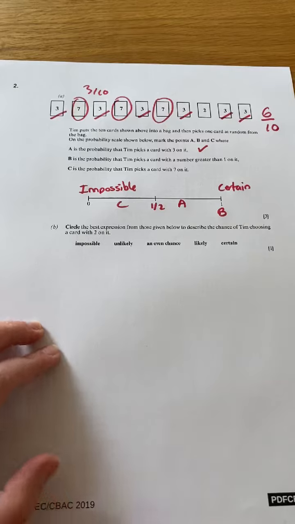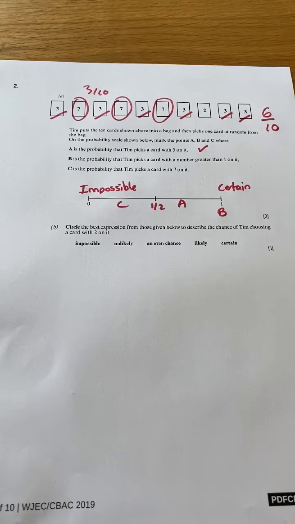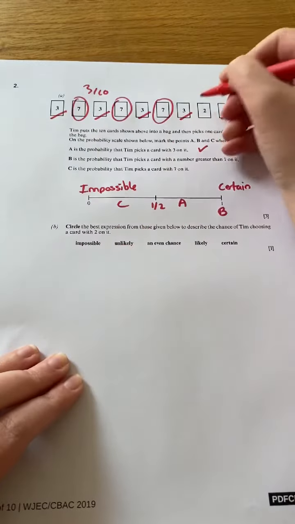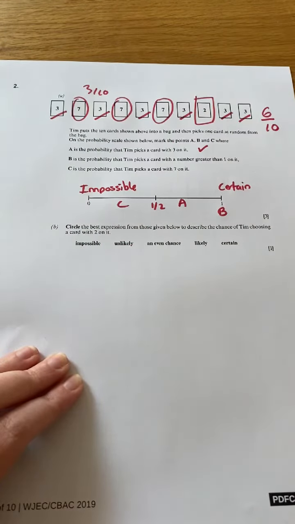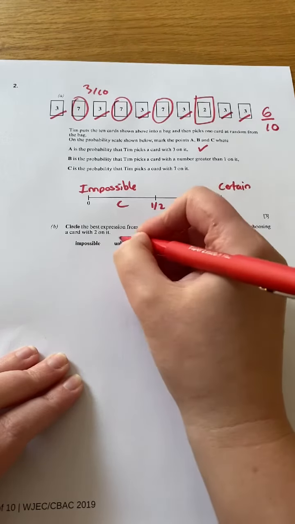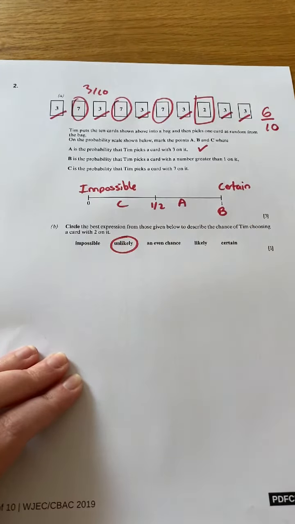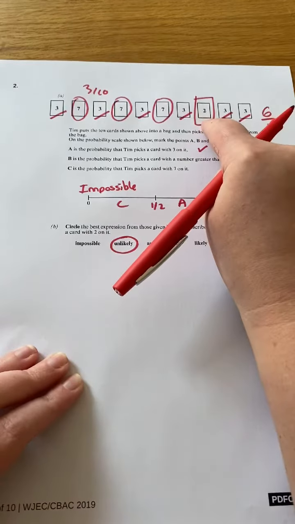So C has got to be somewhere down between the halfway and impossible part of the scale. Part B, circle the best expression to describe Tim choosing a card with a 2 on it. So if we look up here, we've only got one card, which is there, with a 2 on it. So it's 1 out of a 10 chance. So that means it's very unlikely or unlikely, but it's not impossible because we do have a card with 2 on it.